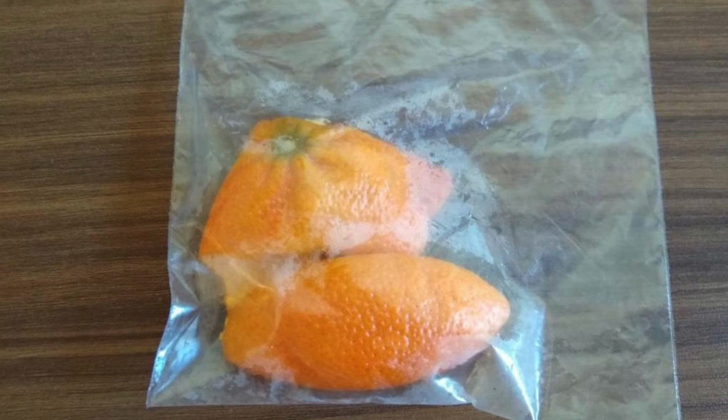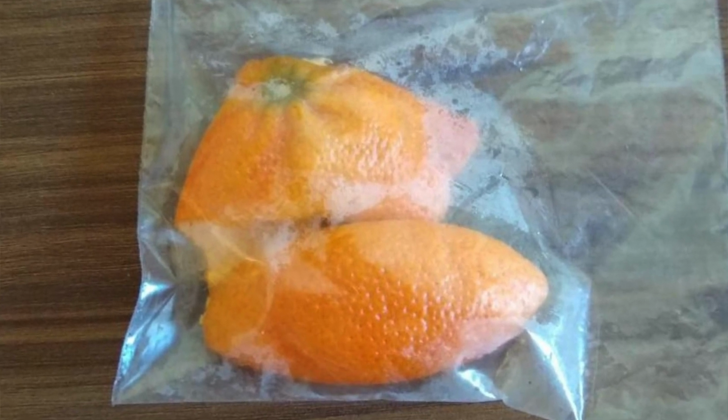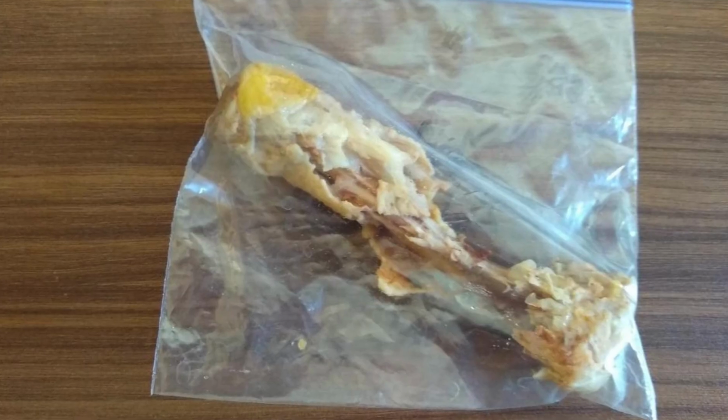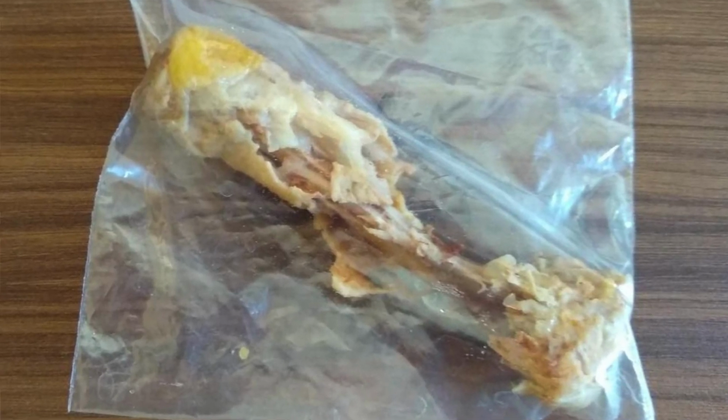Here's some that we use to start ours off with. We have orange peels and some beans and chicken leg. They're all very different things. Now we're keeping them sealed up in here so the moisture stays in there, and also so the smell stays in there, because we know that rotting things start to smell.